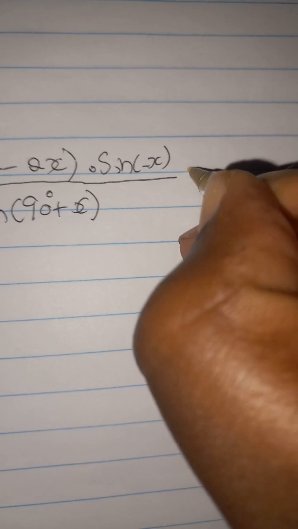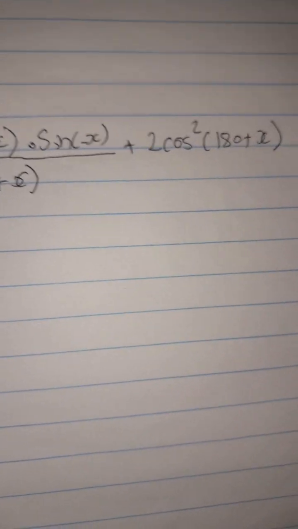Question 5.2, and we have sine 360 minus 2x, then multiply by sine negative x, divided by sine 90 degrees plus x, plus 2 cos squared of 180 plus x. I mean, that's 6 marks actually.